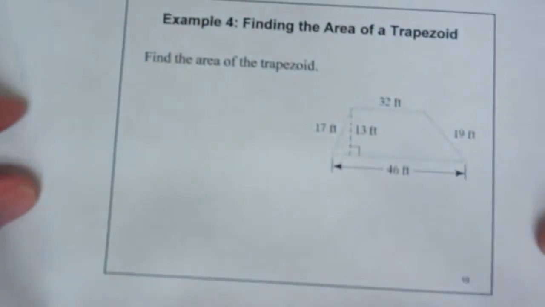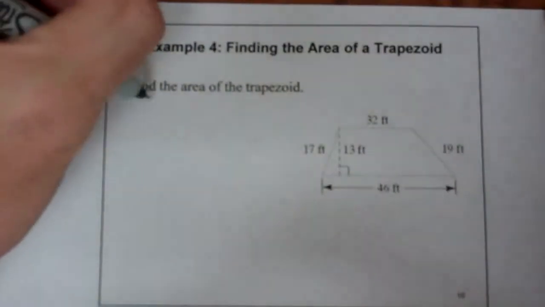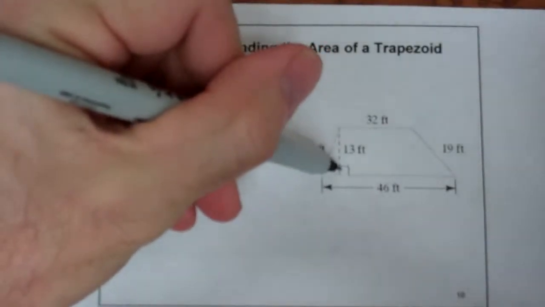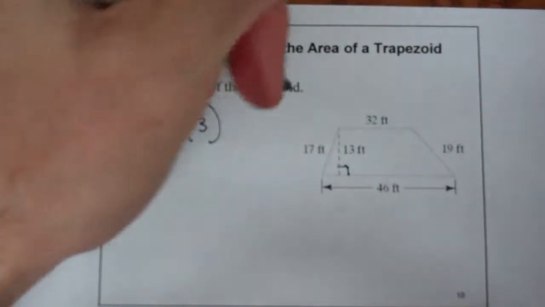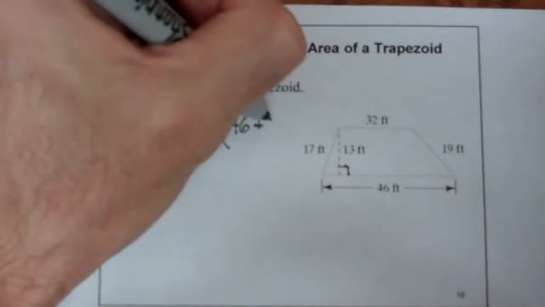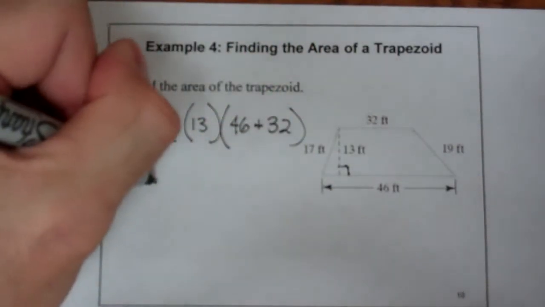So as I go to do the application problem, my area is going to be 1/2. The height is at a right angle, there's the 13, times the two bases added together. So 46 is one. So there's my first triangle, and 32 is the other one. So that's my other triangle.